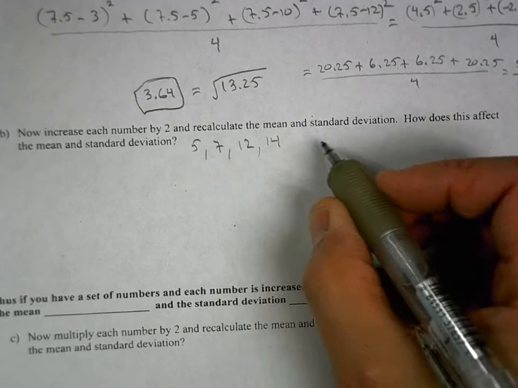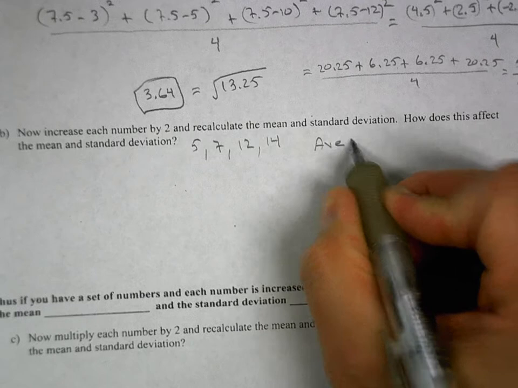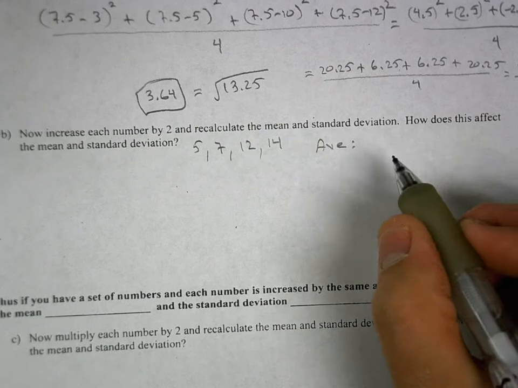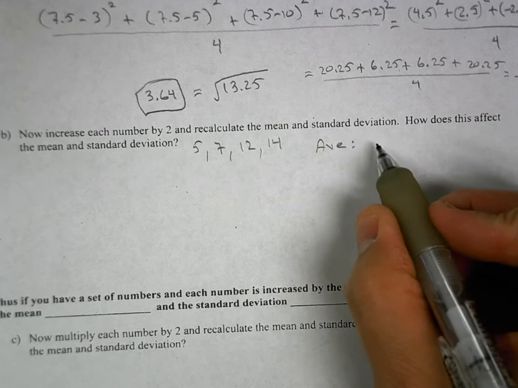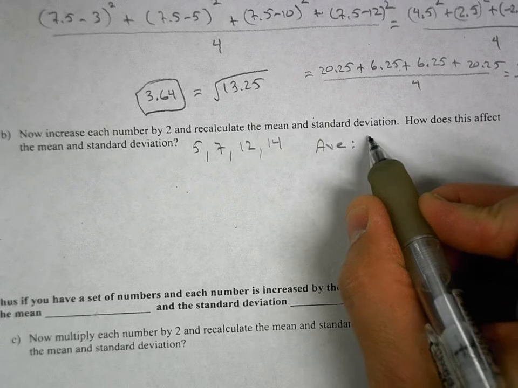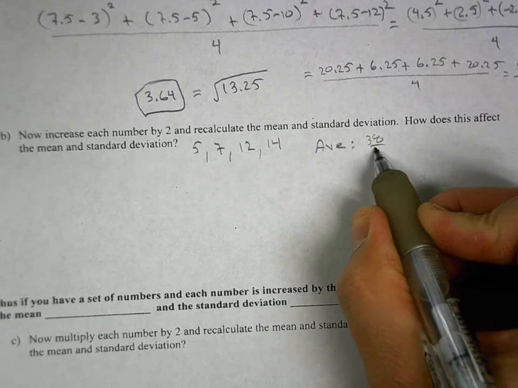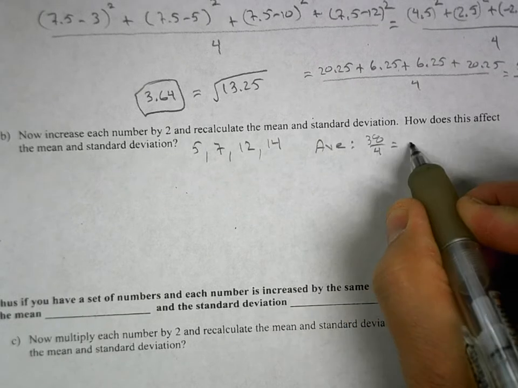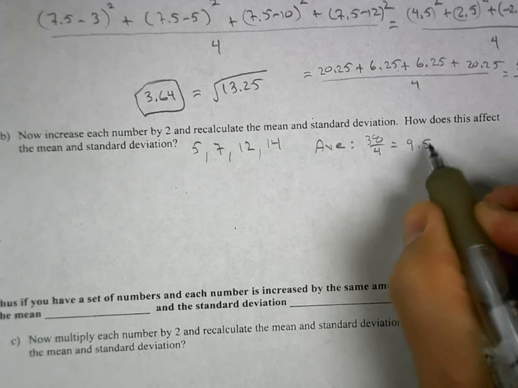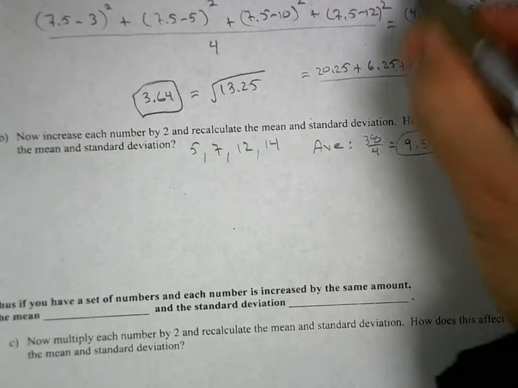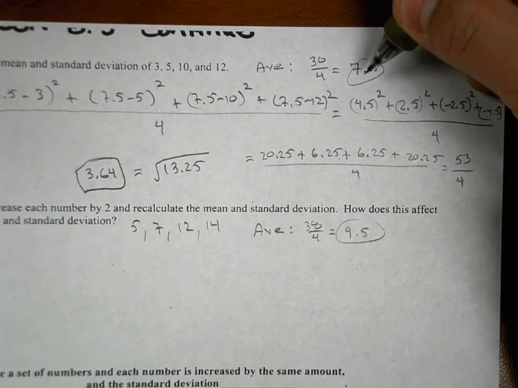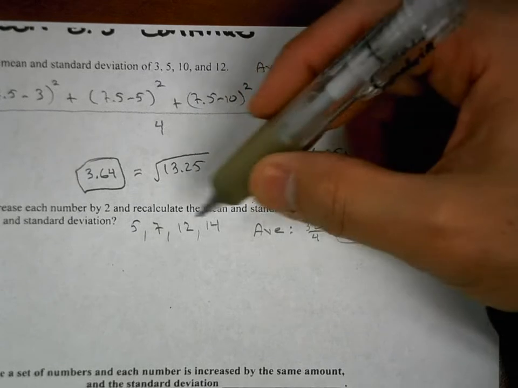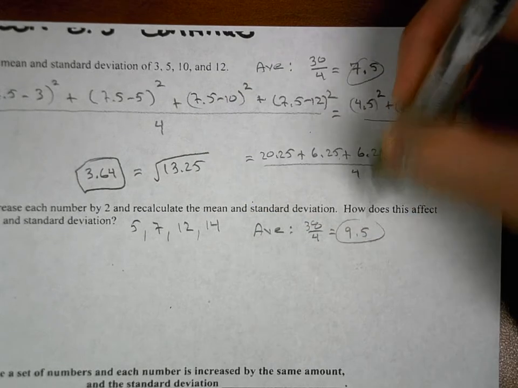So what's our average? Let's find that first. 38 divided by 4 is 9.5. Okay, that makes sense because if the average up here was 7.5 and we added 2 to each number, it's 9.5. 2 more, right?